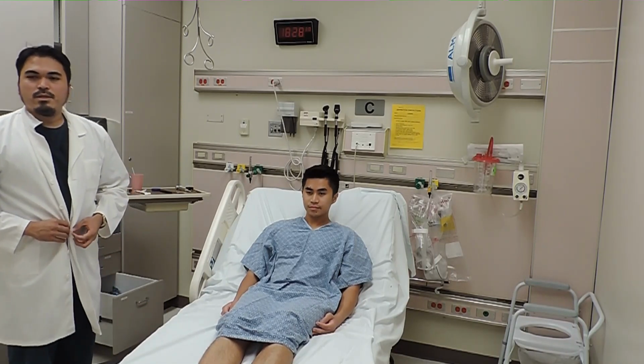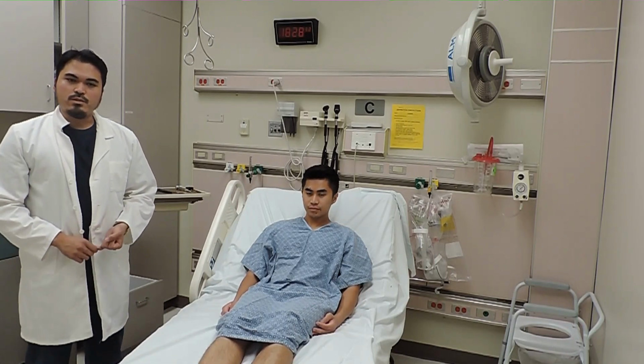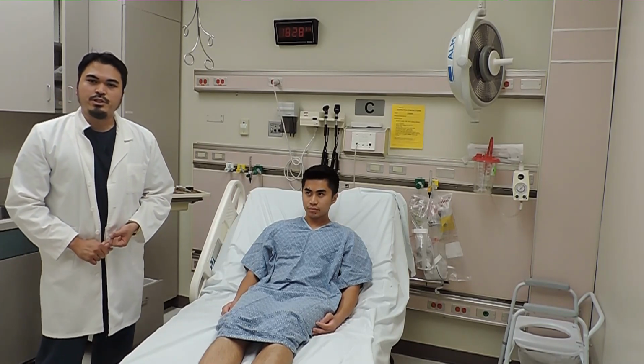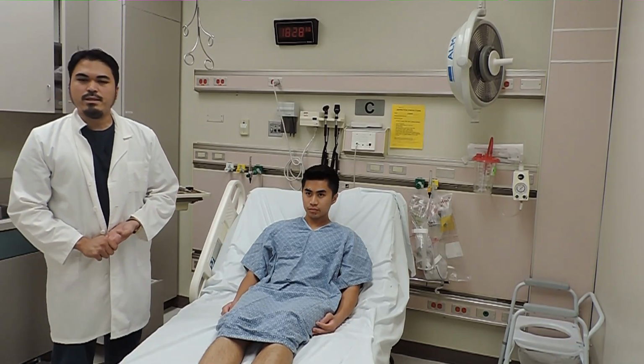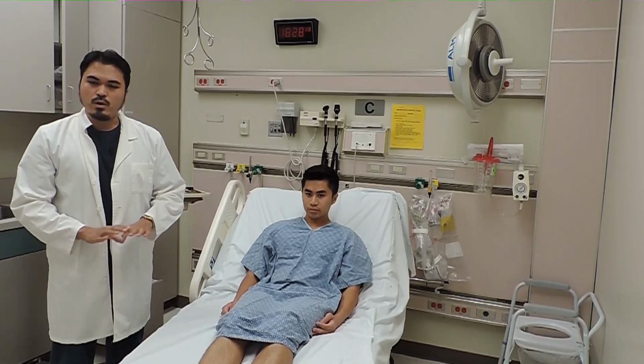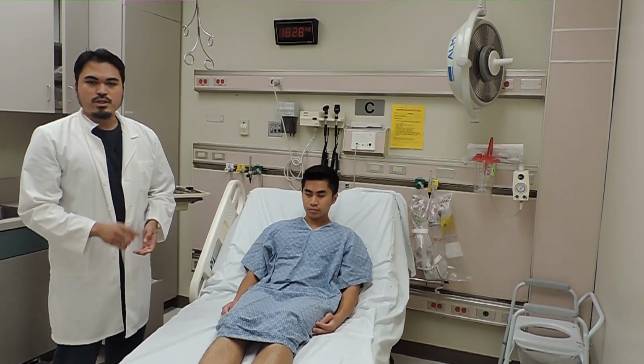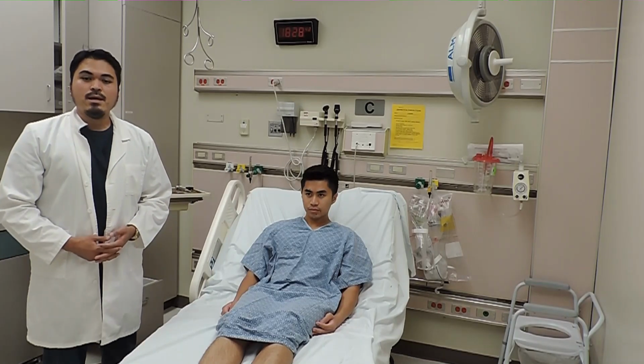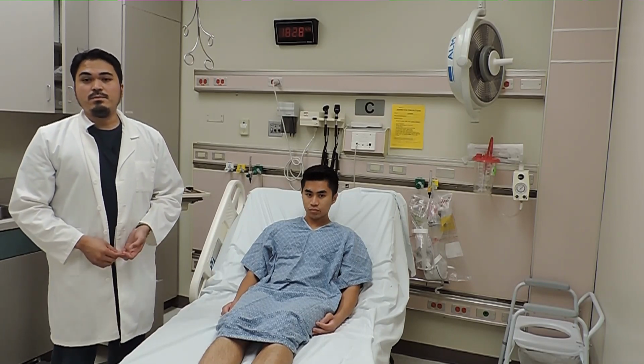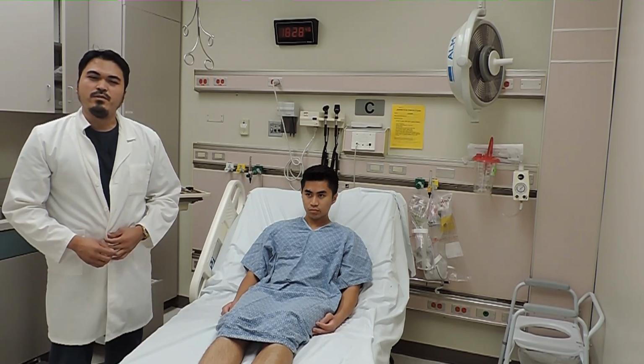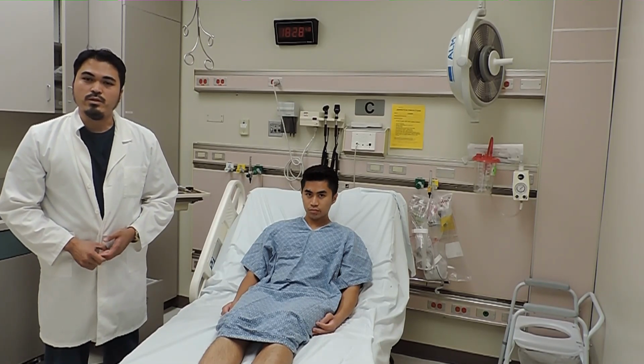So by this time, I'm going to check the patient's vital signs, which includes the patient's temperature, blood pressure, heart rate, respiratory rate, and the pulse oximeter, which are all within normal limits. I also check the patient's height, which is 6 feet, and the patient's weight is 180 pounds with a resultant BMI of 24, which is also within normal limits.